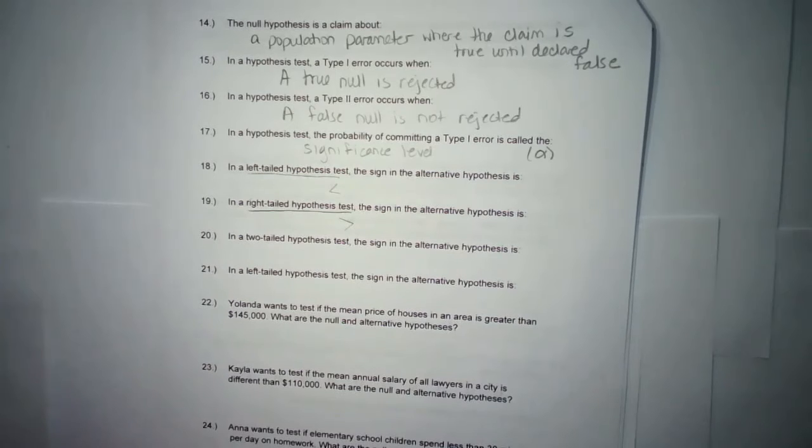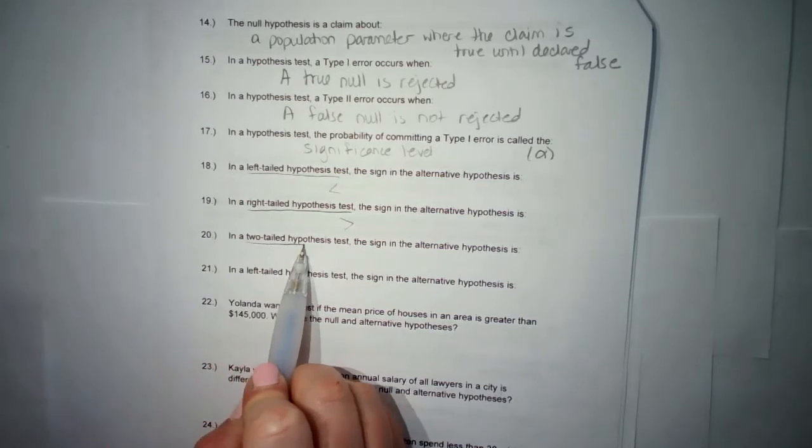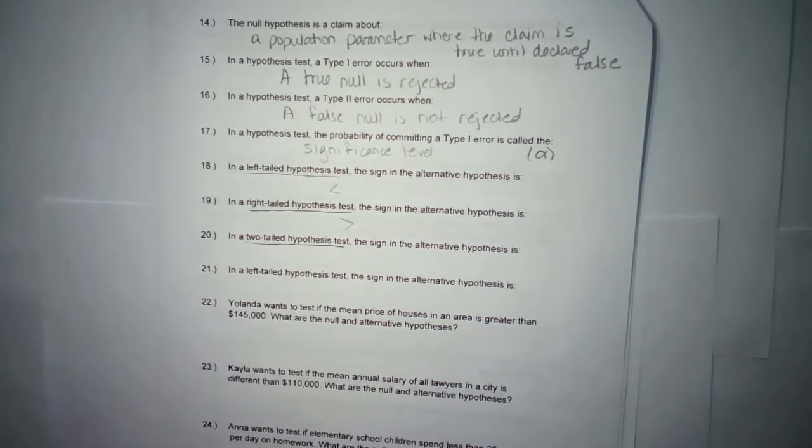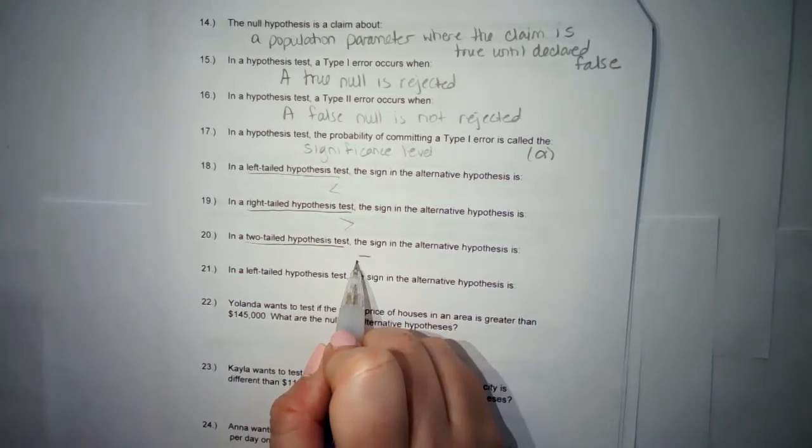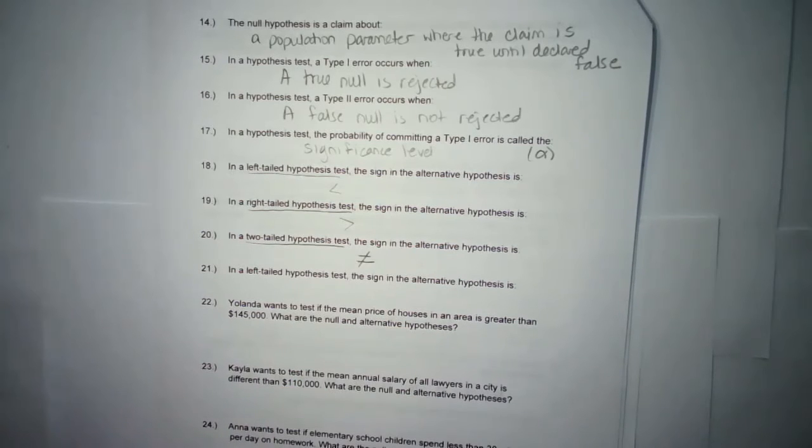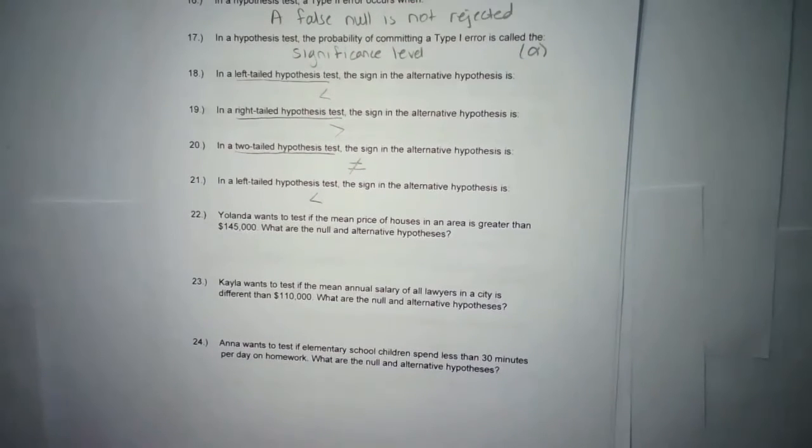Greater than. Your little chicken beak is pecking to the right. All right. What if we have a two-tailed? What's our little alternative sign? Not equal to. And then for some reason, 21 is an absolute repeat. So I apologize. We already did it.